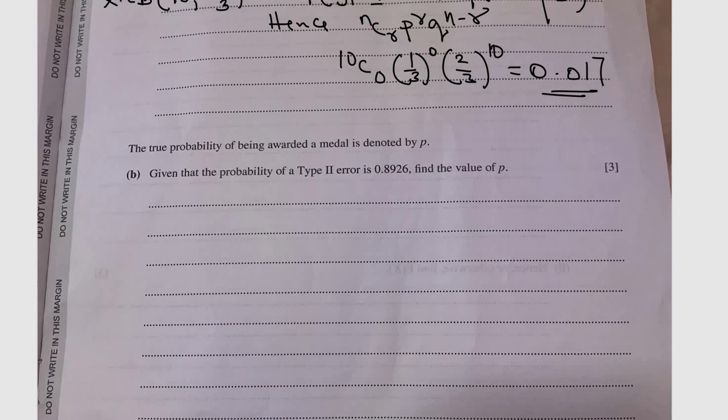The next question. Now, the true probability of being awarded a medal is denoted by P. If you are going to be awarded any medal, the probability is P. Given that the probability of type 2 error is 0.8926, find the value of P.